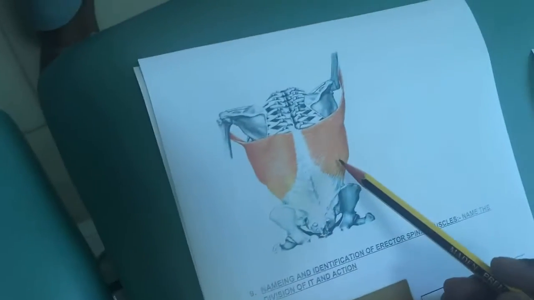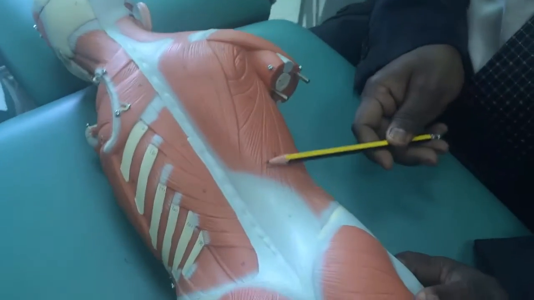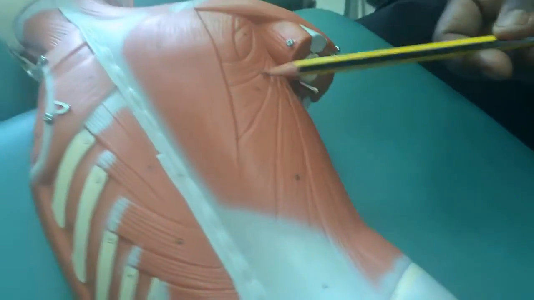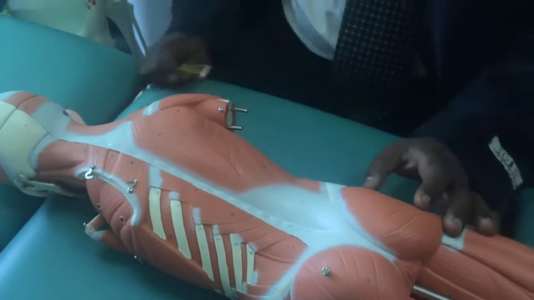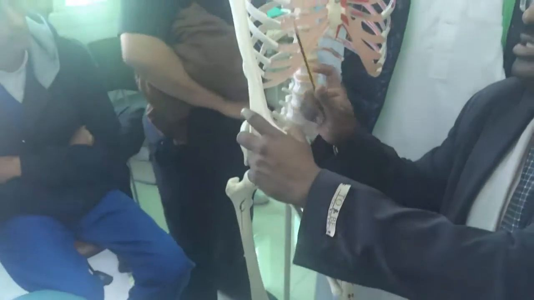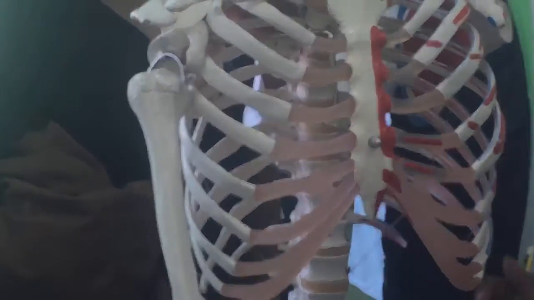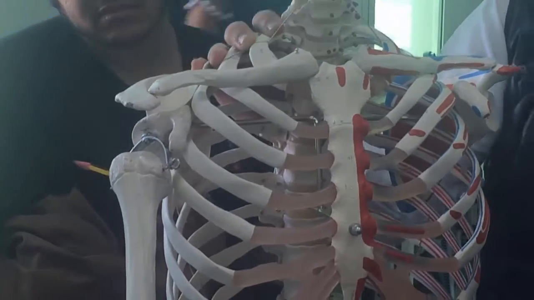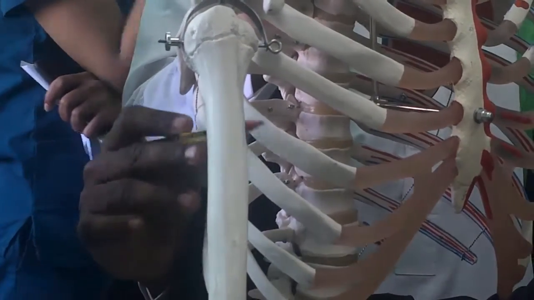Now, the next muscle is latissimus dorsi. You see here, this is latissimus dorsi, going inside. This latissimus dorsi will go and insert into the humerus. It inserts here, the bicipital groove. It starts in the pelvis and will go like this, inserting one part into the inferior angle of the scapula and another part into the bicipital groove. So what is the action?